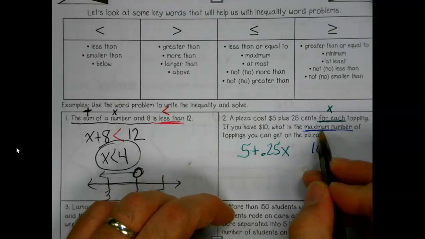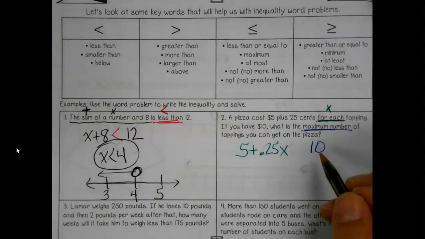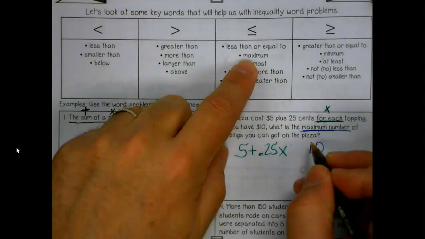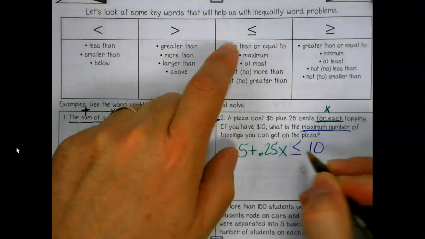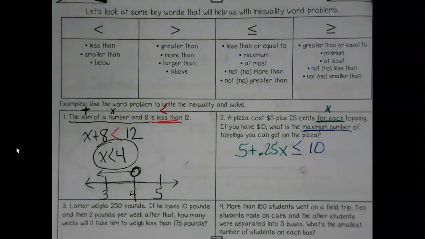Now, maximum means I can go up to that. Because I see maximum up here, but also if I think about it, I could go equal to $10, but I also could be under $10. I just can't go over. So that's where this is going to come in.